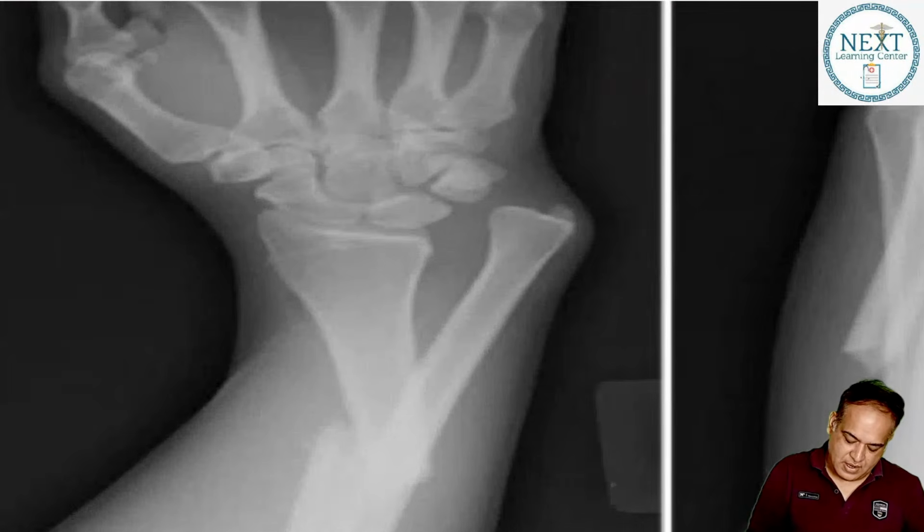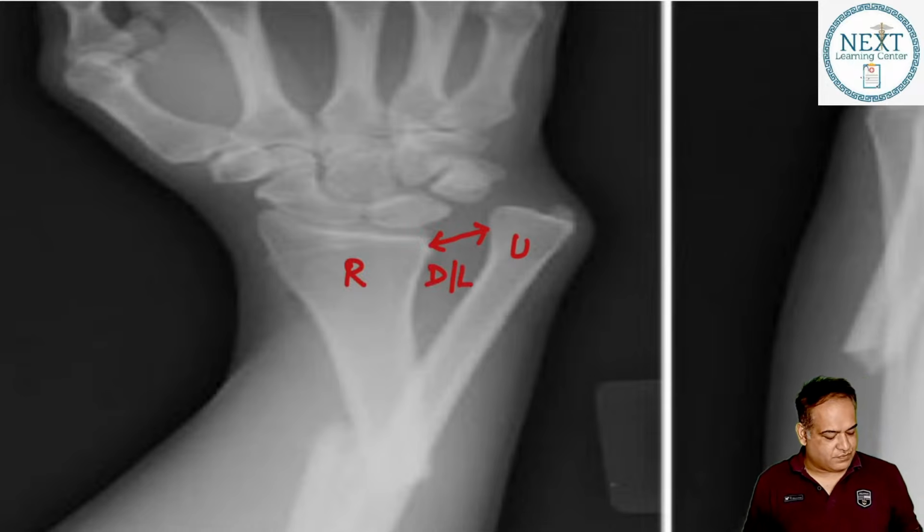Now you see here, this bone is radius, this bone is ulna, and as you can see, there is wide dislocation. There is wide dislocation.